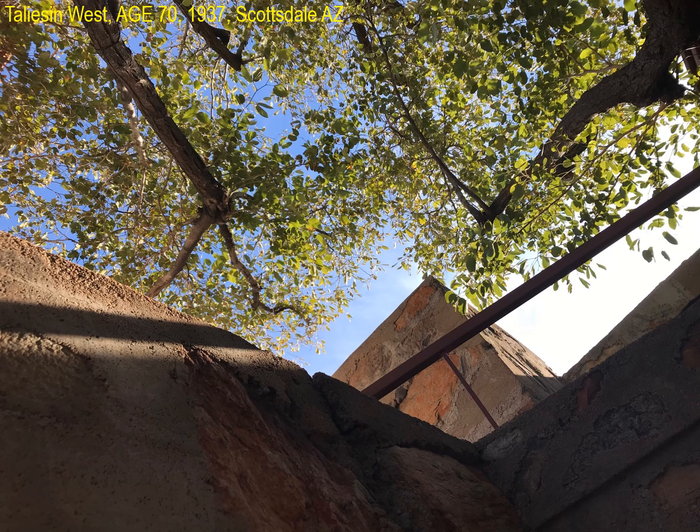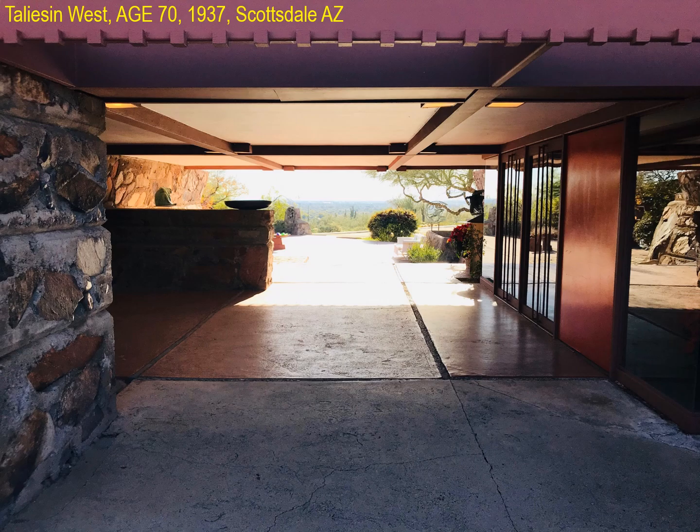This is a tree growing up through the roof, essentially, or an opening in the building. Reminds you of organic design, reminds me of other pictures in the past, including ones I've taken in Japan and Oak Park. This is looking back through the building. We were just on the other side in the previous pictures.